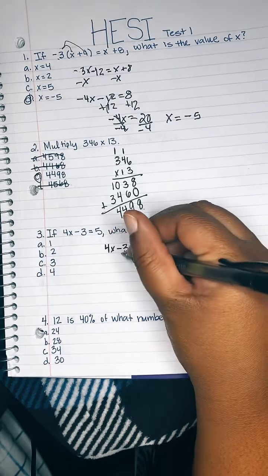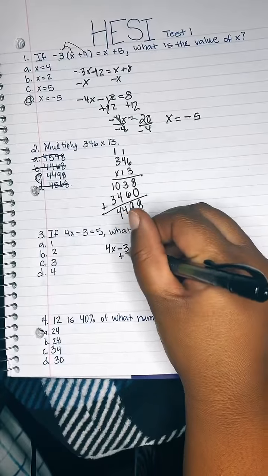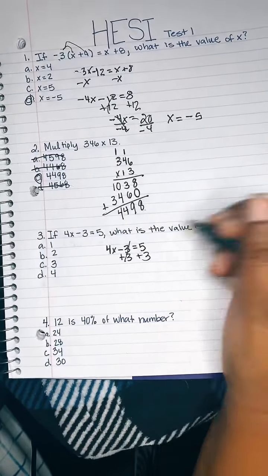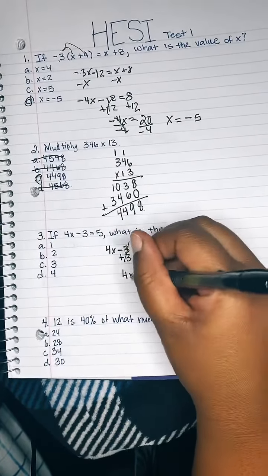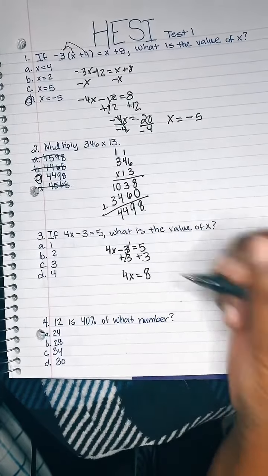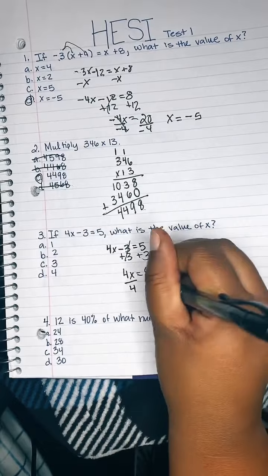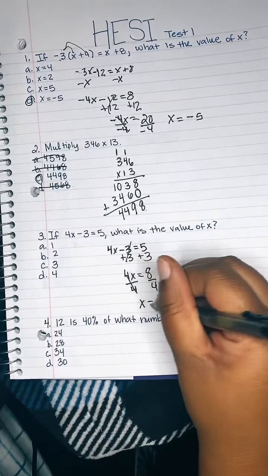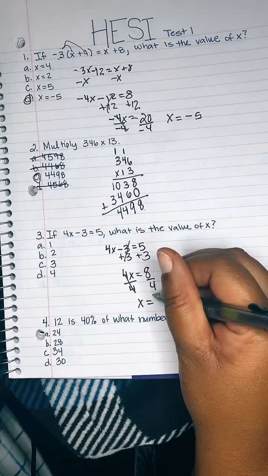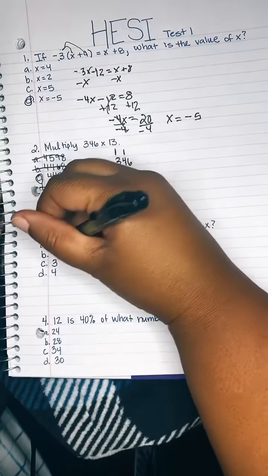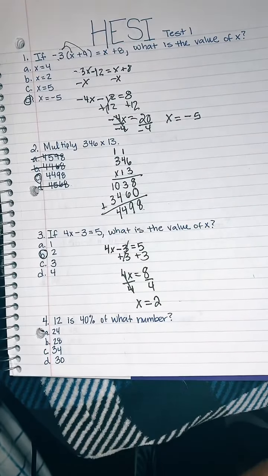Add 3. Perfect. So we're going to do the opposite of minus, which we're going to add 3. Add 3. Perfect. And then we get 4x equals 8. Good. Ooh, Shava said B. Okay. Divide by 4. VG. Yes. Divide by 4. And x equals, you guys said it, 2. It is B. Excellent.